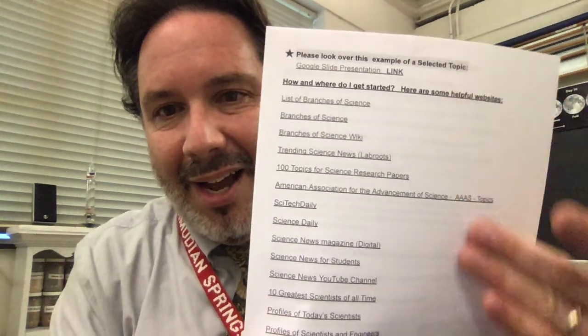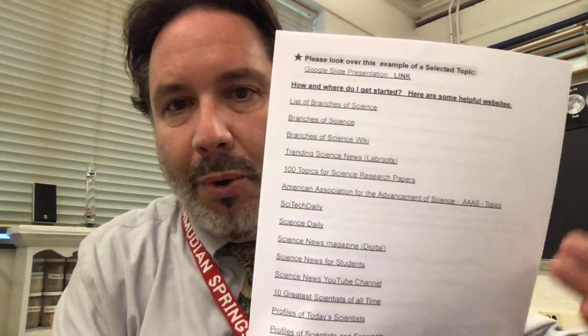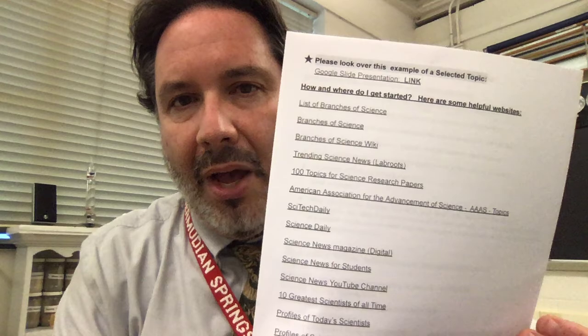Finally, the last page lists a whole bunch of websites and links that hopefully, if you're not sure how to get started, some of these could help you. For instance, the branches of science. You can focus on a branch, and within a branch, you could focus on a specific topic. But I would suggest going with what's trending right now in science and science news. For instance, one lab roots, it's on there. Trending science. Also, here's a good one: 100 topics for science research papers, and so on.